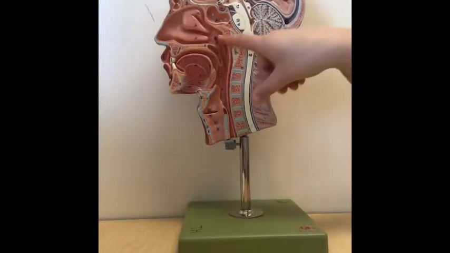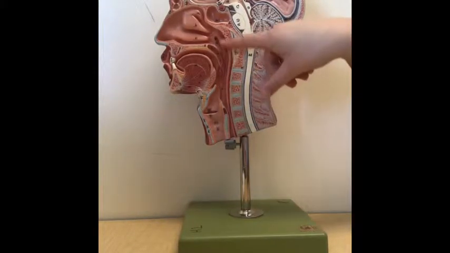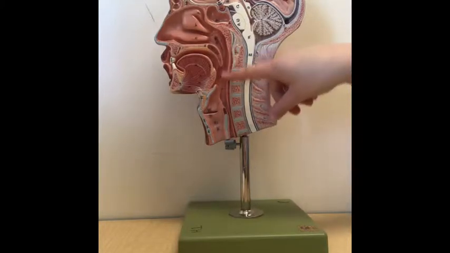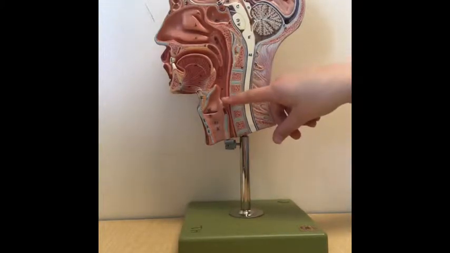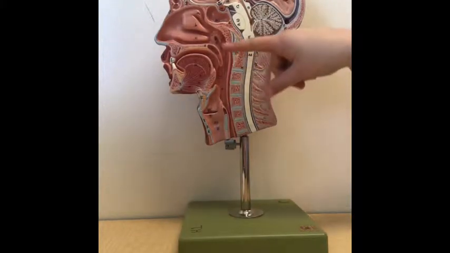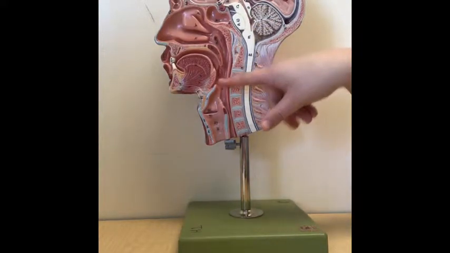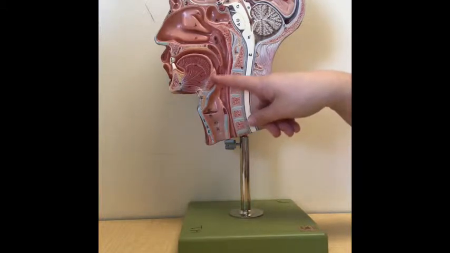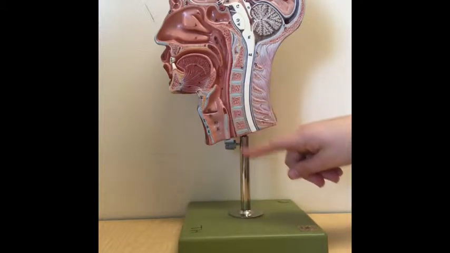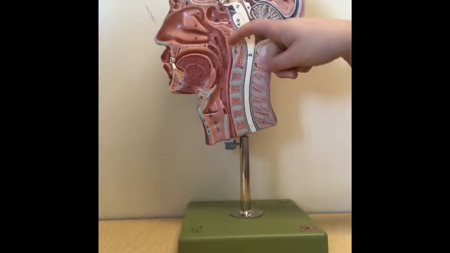Starting with the pharynx, we have the nasopharynx, oropharynx, and laryngopharynx. We also have the tonsils, which are the pharyngeal tonsils, palatine tonsils, and lingual tonsils. And the tube that intersects the nasopharynx is the auditory tube that equalizes pressure.